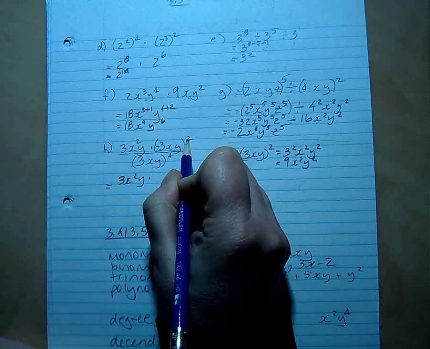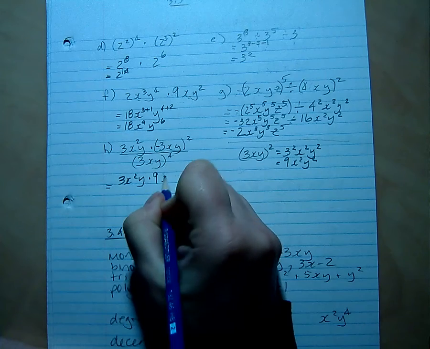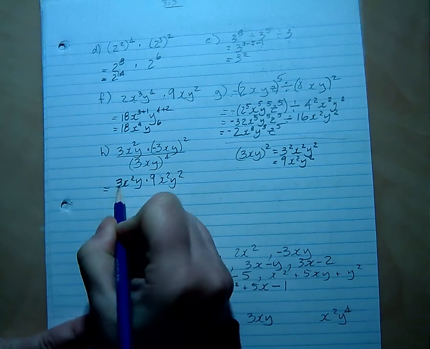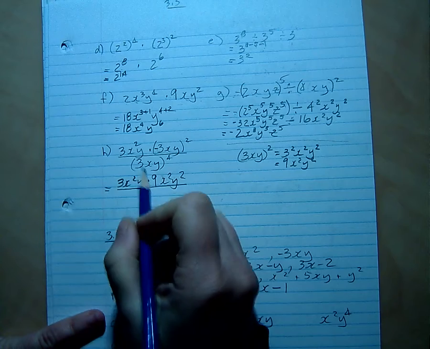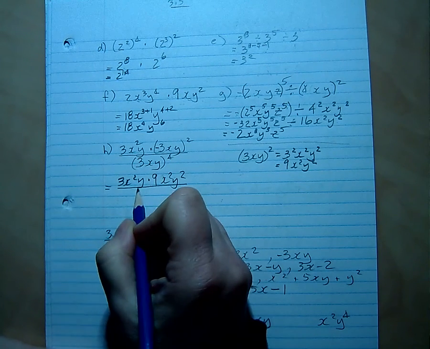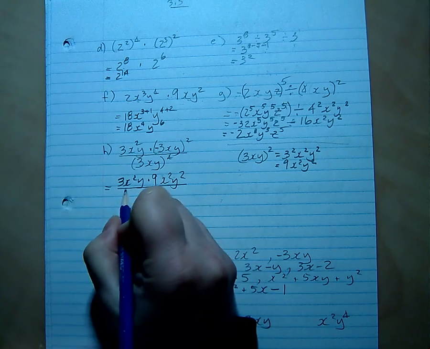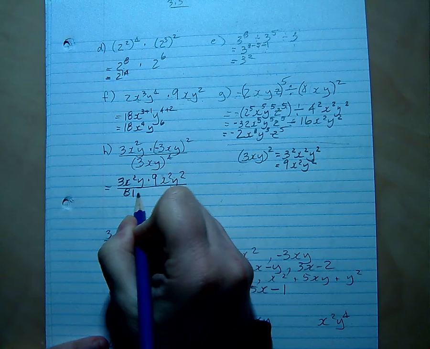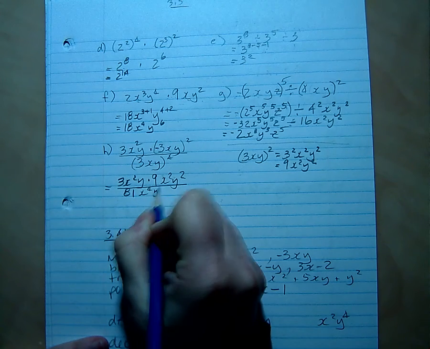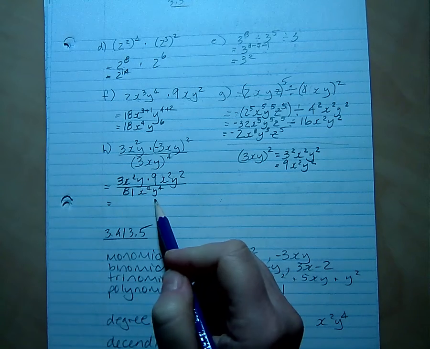So what's negative 3 times negative 3? Positive 9. And then we have x squared, y squared. And this is all over 3 to the power of 4. So that's 3 times 3 times 3 times 3, or 9 times 9, which is 81. And then x to the 4, y to the 4. So let's continue simplifying. We now have a fraction.